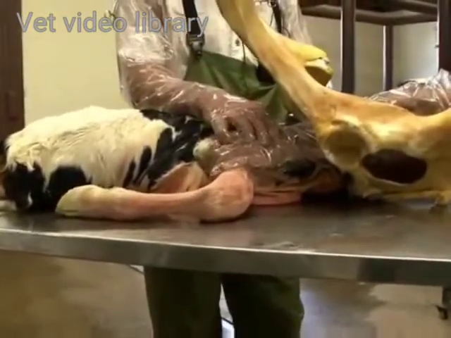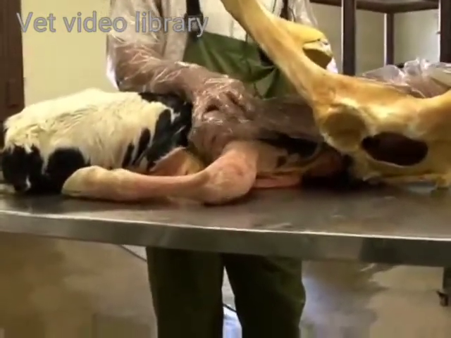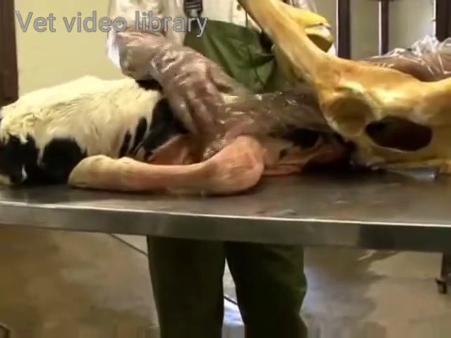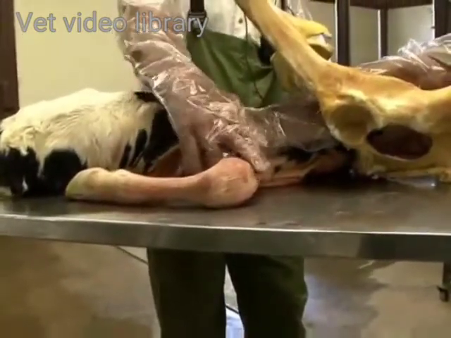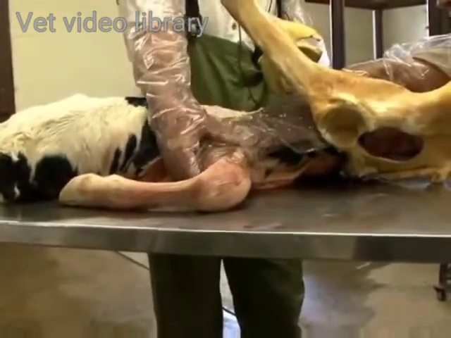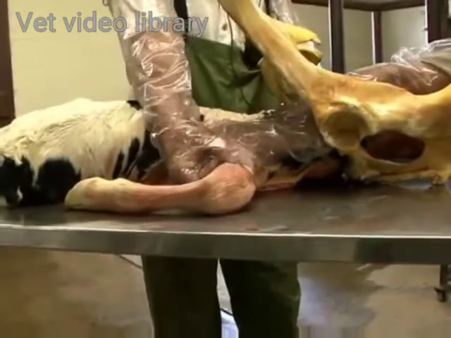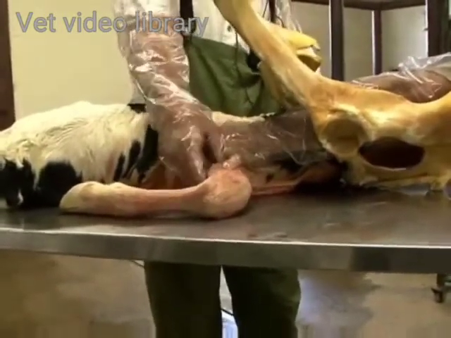So as we slide down the leg, we go beyond the elbow and we get to the foreleg of this calf right here above the carpus. And that's our first area that we're going to grasp hold of.